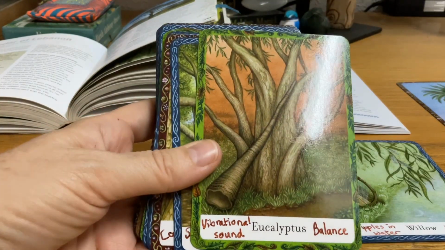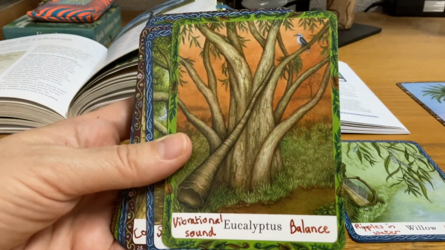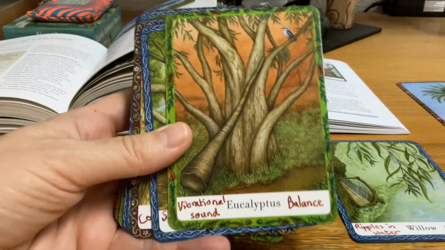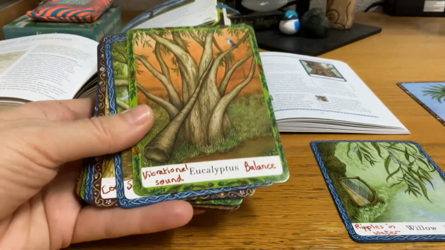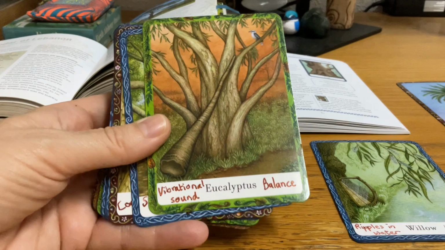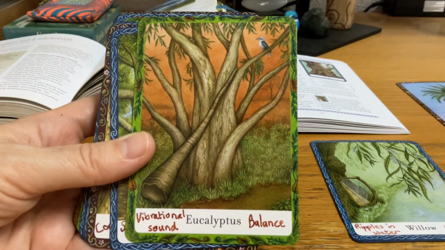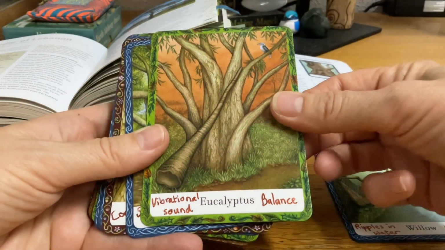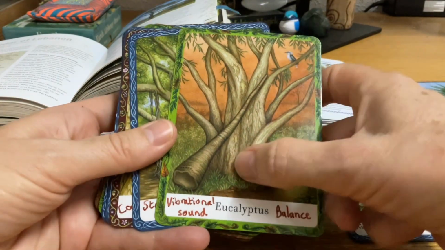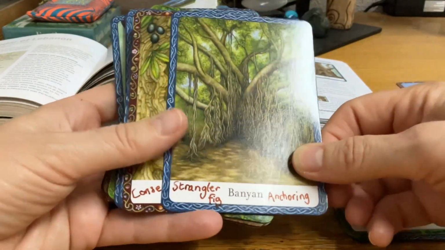And then the eucalyptus, so balance was the key word, but the description, both in the guidebook for the card pack and in the other book that I've got, they both talked about the use of eucalyptus for didgeridoos. So I added vibrational sound. Some of the words came directly from the descriptions in the different books.